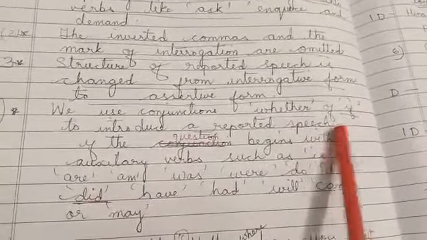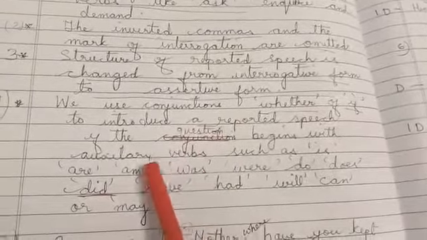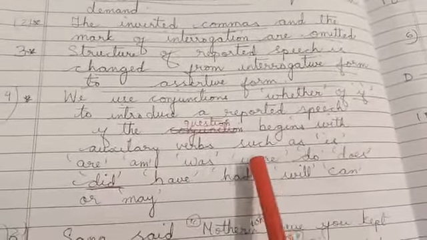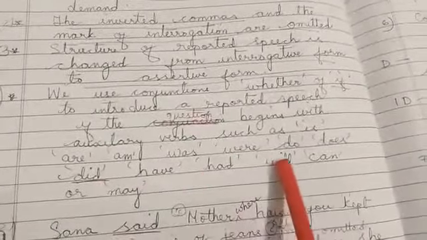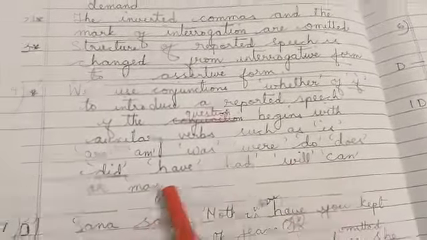Following rule number 4, we use the conjunctions whether or if to introduce a reported speech if the question begins with auxiliary verbs such as is, are, am, was, were, do, does, did, have, had, will, can, and may.